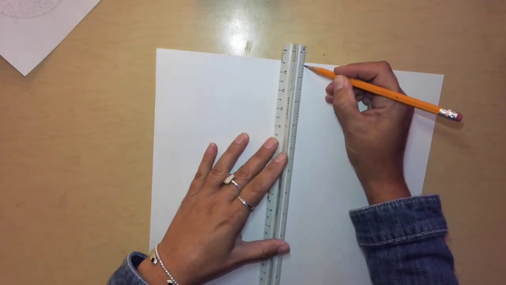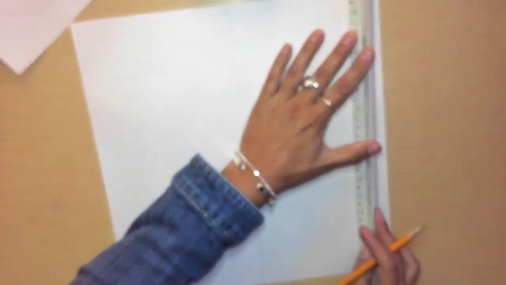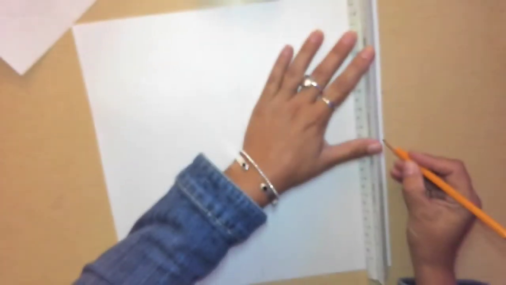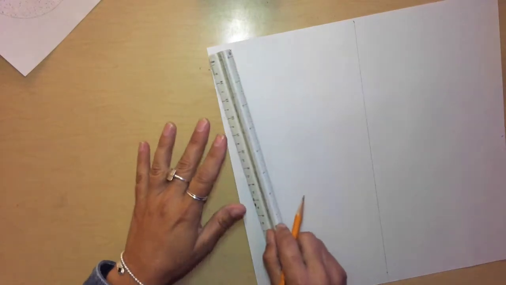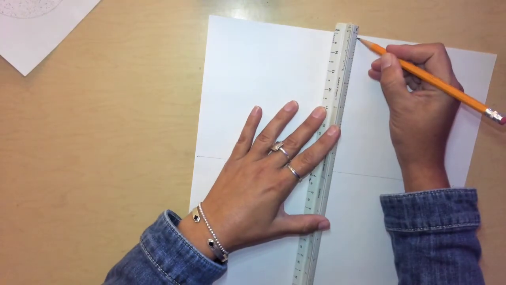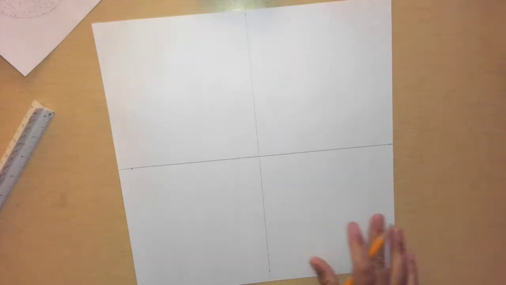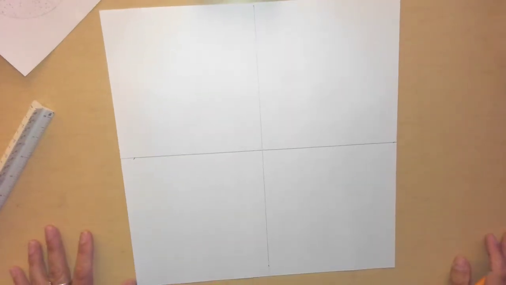and I will connect that line, turning the paper. Can you see that line? I hope you can see that line. Again, measure down 6 inches, measure down 6 inches, and draw your line. You should now have your 12 by 12 paper divided into 4 equal sections, 6 by 6 squares.